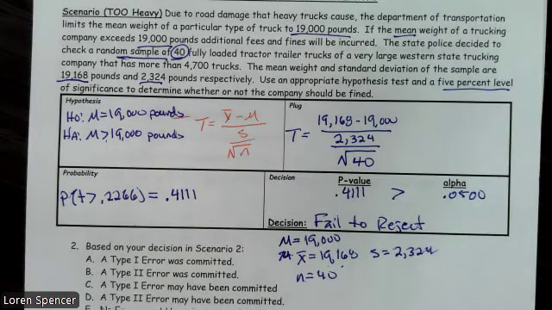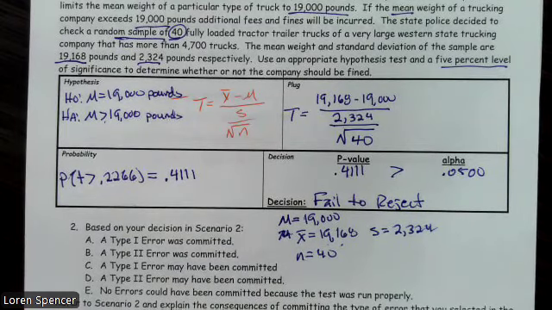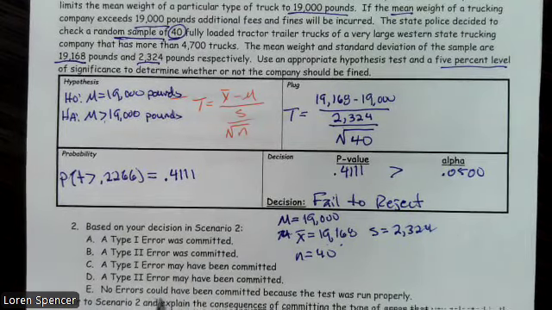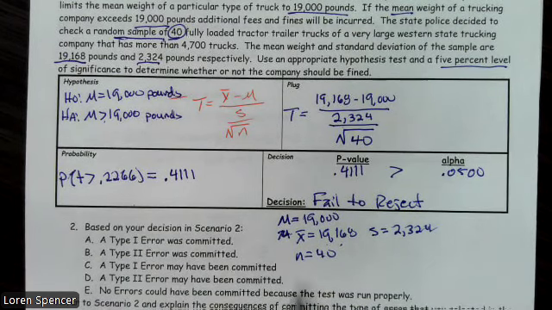We needed to define the parameter, but that wasn't the purpose of this. The purpose of this was to determine what type of error might have been committed. Now, we ran the test properly. Everything was done correctly. So no errors could have been committed because the test was run properly. That has nothing to do with it.